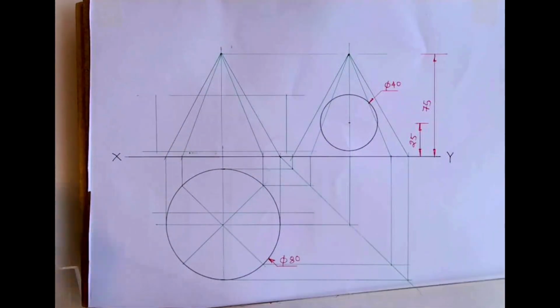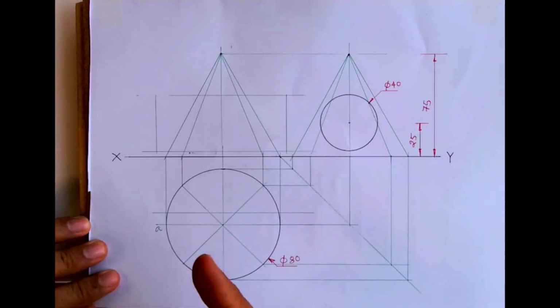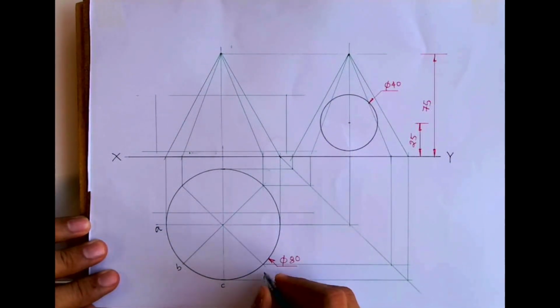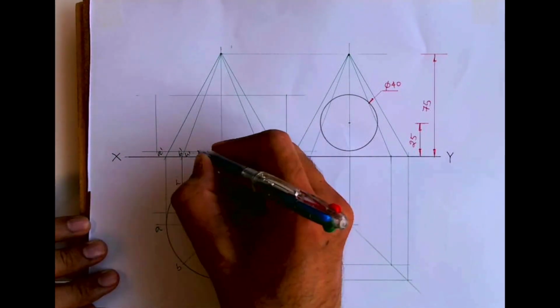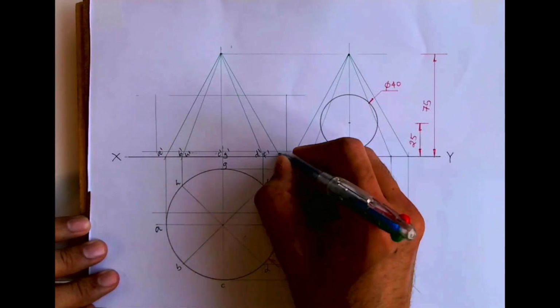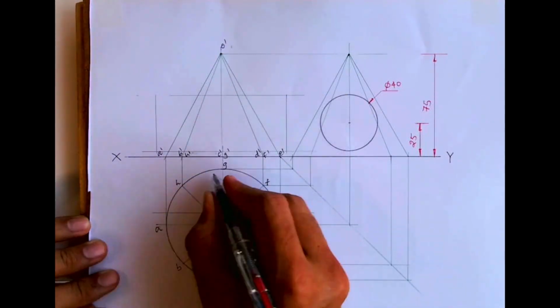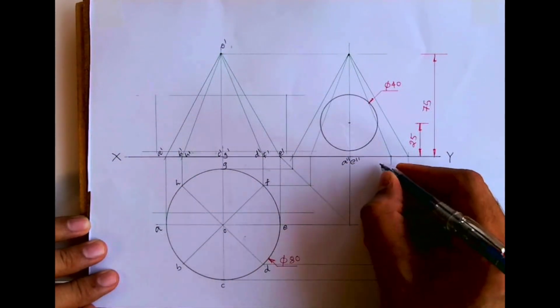So we'll divide the front view. We'll write points A, B, C, D, E, F, G, H, A dash, B dash, H dash, C dash, G dash, D dash, F dash, E dash, O dash. And in the side view we'll write double dash.